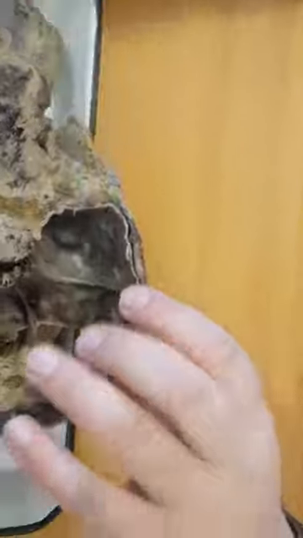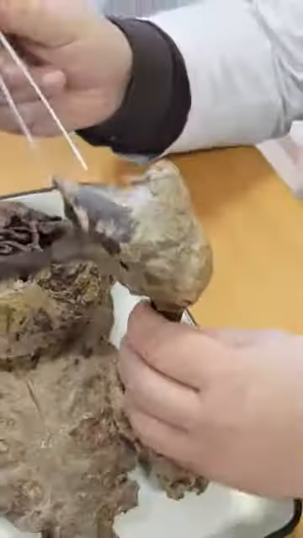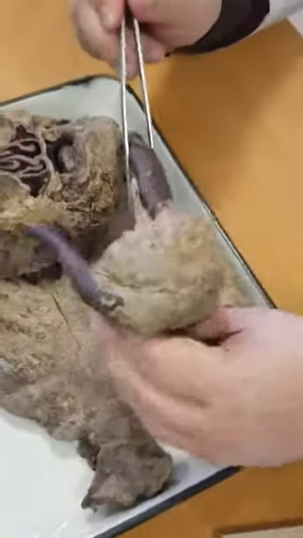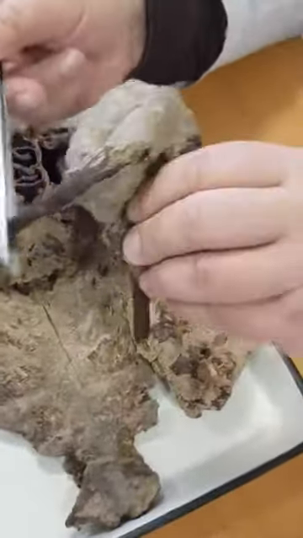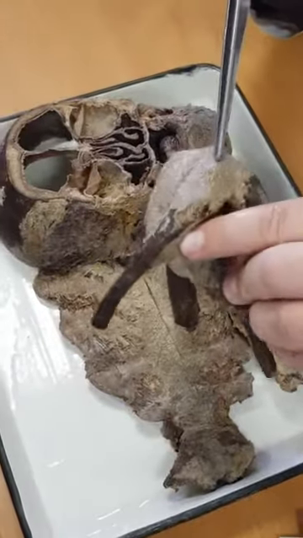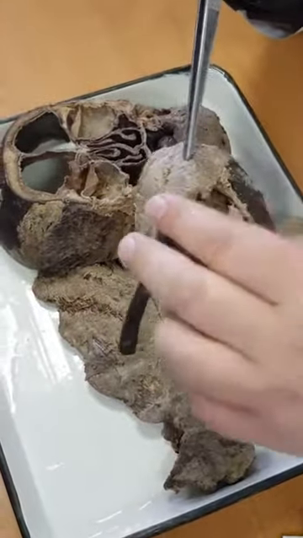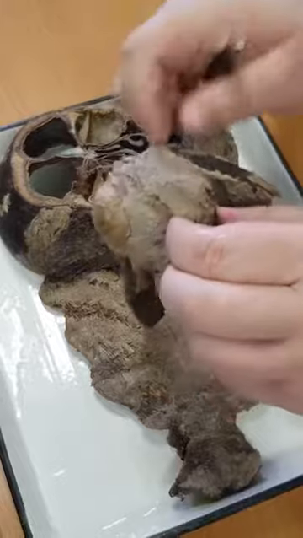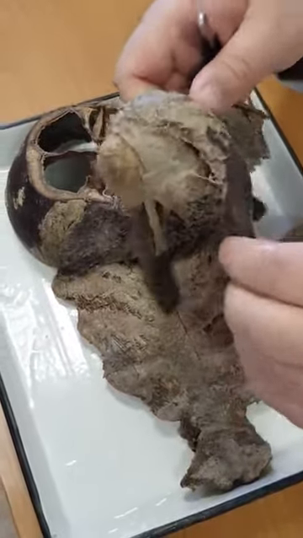Here it is. I want to show you the shoulder joint. That is the scapula. Here it is the clavicle. And this joint between the clavicle and the acromial end of the scapula is the acromioclavicular joint.